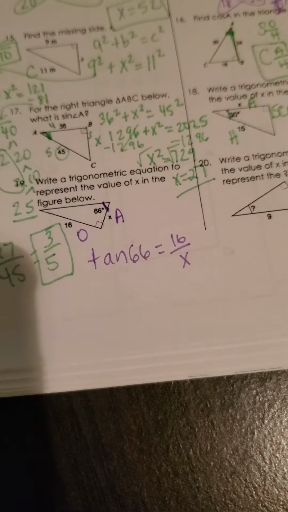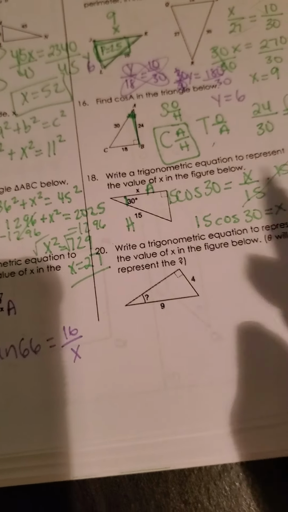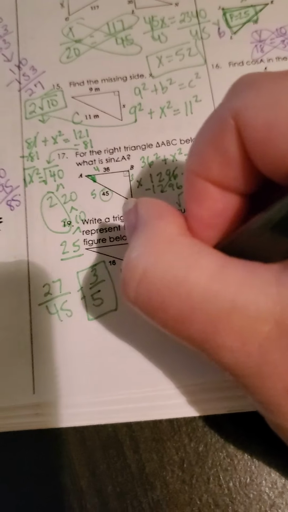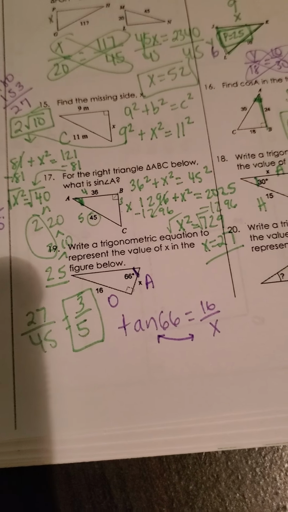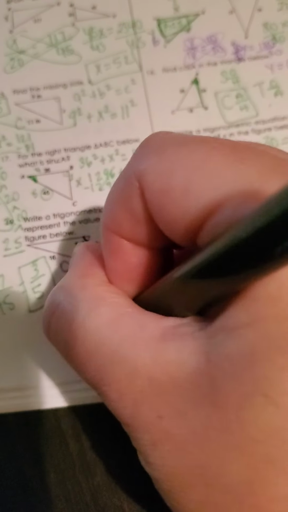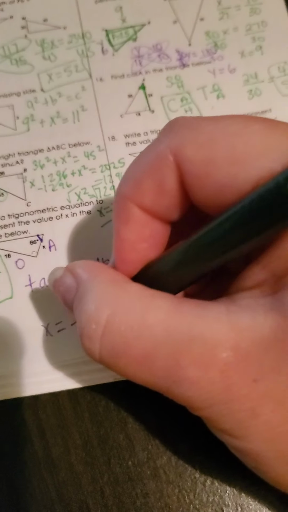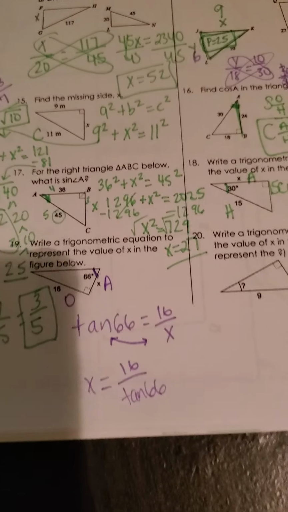So this one is a little bit different from the one that we just did, because that one had the number on the bottom, and this time we have x on the bottom. So when that happens, x and your trig with your angle are going to switch. So we get x equals, so that switch, 16 is still on top. And then instead of x, we have tan 66 on the bottom. So that would be your final answer there.